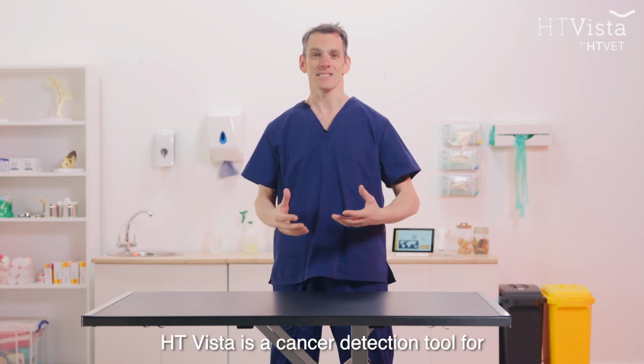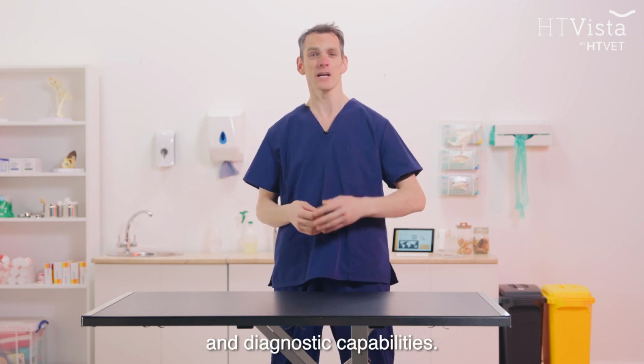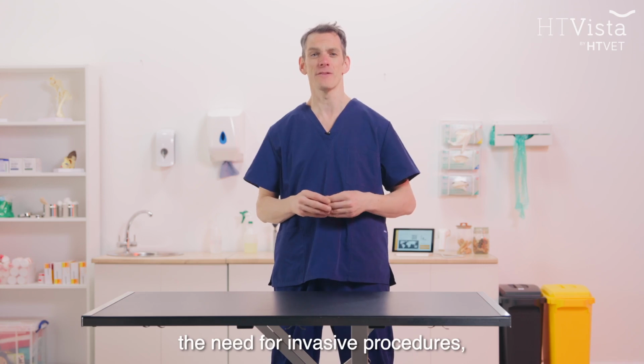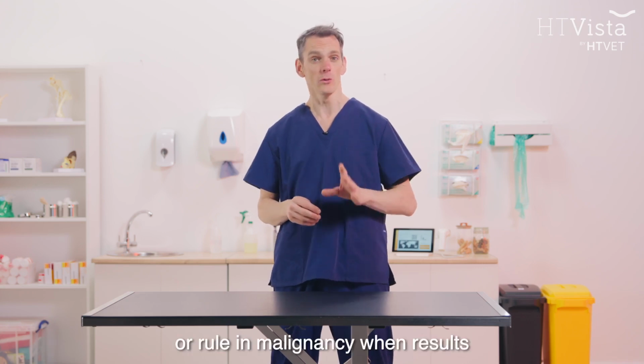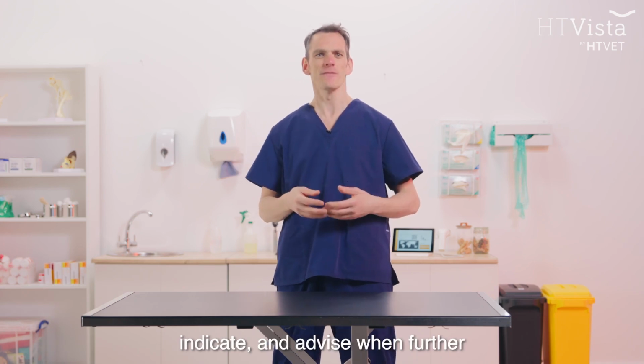HD Vista is a cancer detection tool for lumps and bumps in dogs, with screening and diagnostic capabilities. It'll help you rule out cancer without the need for invasive procedures, or rule in malignancy when results indicate, and advise when further diagnostic tests are needed.